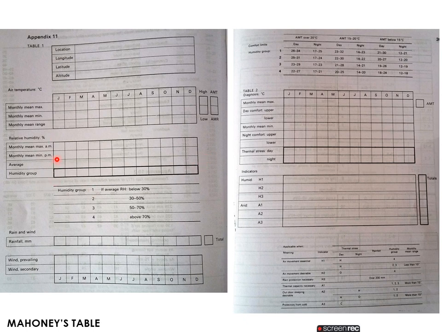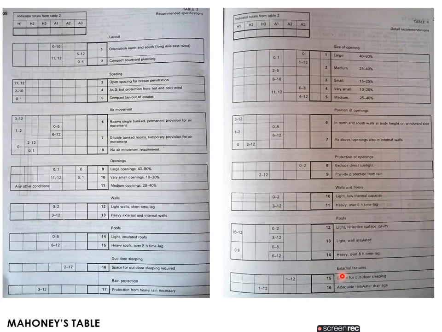By finding all these things, you will know what group it is falling under. You will also get data about rainfall, the wind, etc. With all these data, you will go to table number 2 and fill it up. With all these data, you will get the thermal stress day and night. By knowing the thermal stress day and night, you will get the data here and you will tick here, and you can see how many ticks are going to come. According to this chart, anyway, I'll explain this in the forthcoming videos.